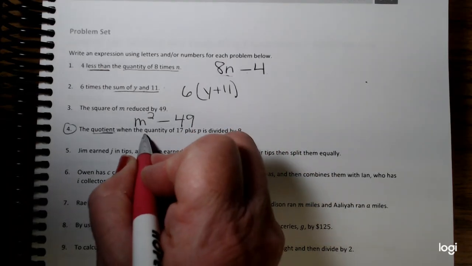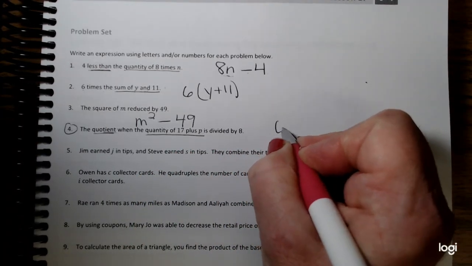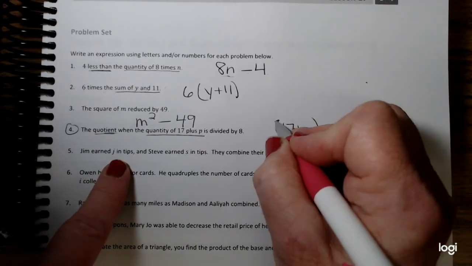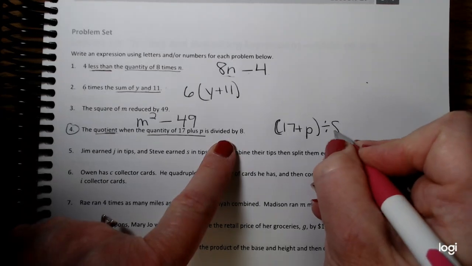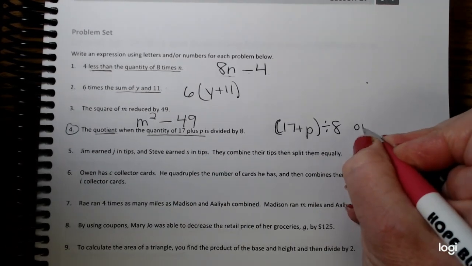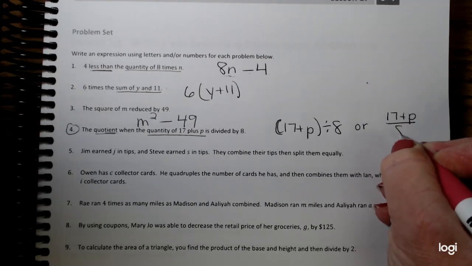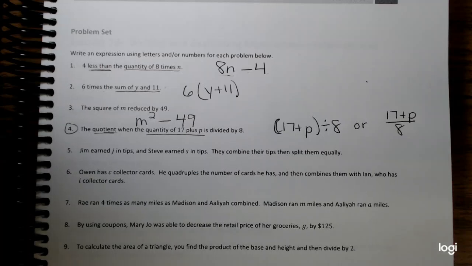Here's a helpful word. Quantity of 17 plus p. So that is going to be something like this. 17 plus p, I'm going to put in parentheses, and I'm going to divide that by 8. Some of us like the fraction. We might do 17 plus p divided by 8 that way. Okay, and let's try actually one more, number 5.